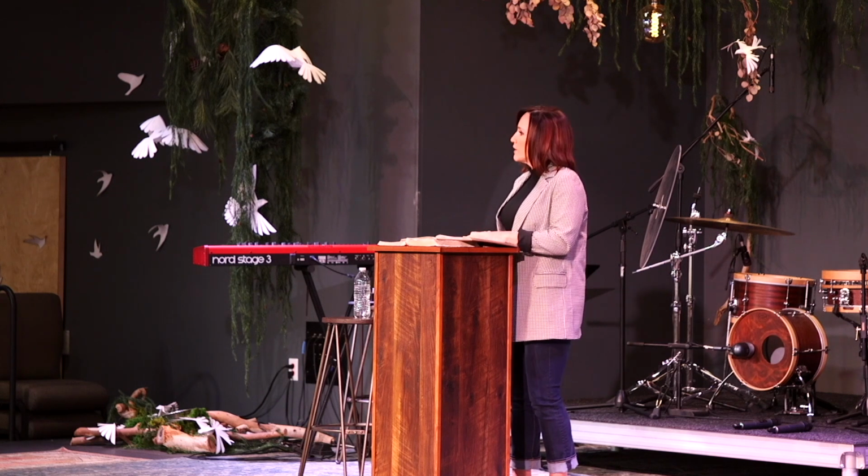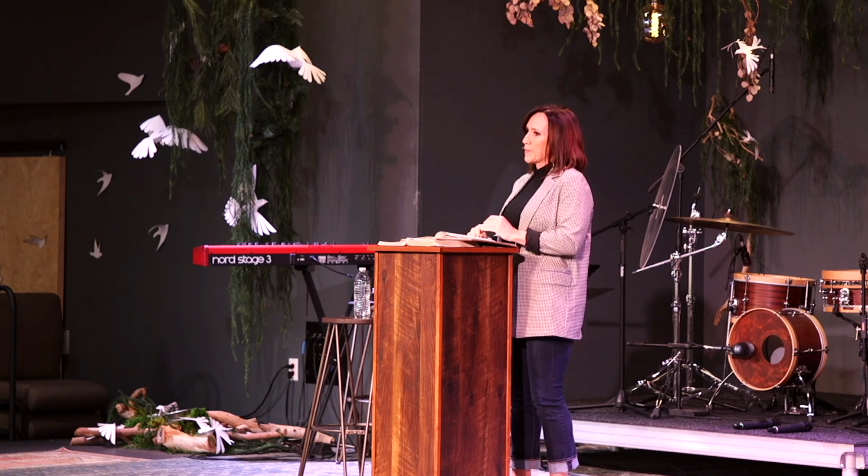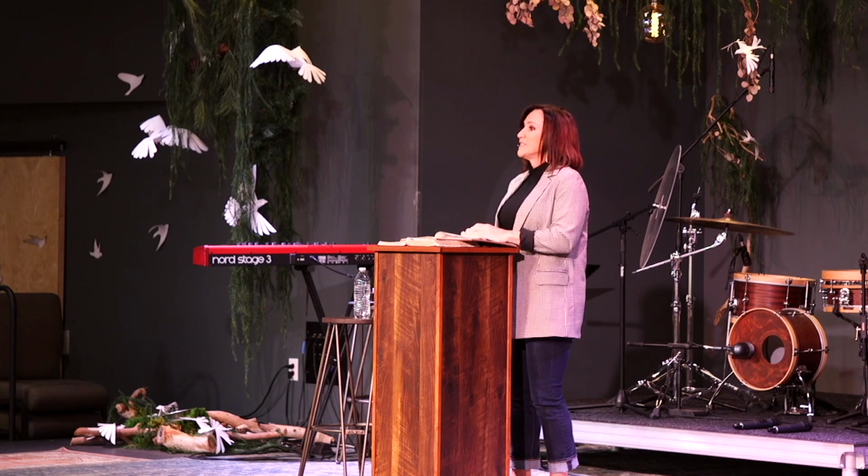And then do you remember what is unique about this beast? It had 10 horns, and then it had this 1 horn that uprooted 3 horns, and it had the eyes of a man, right? So in other words, it had this intelligent ability of humanity, but it was still a beast, okay? I want you to see something about the imagery of horns, because the imagery of horns symbolizes power and strength, okay? Look at Psalm 75.